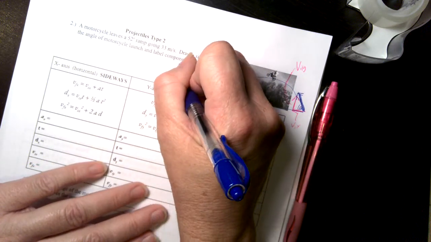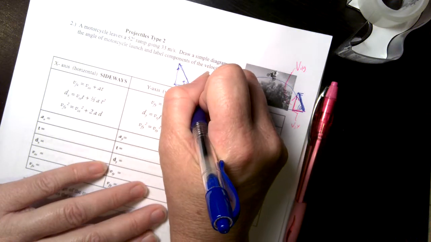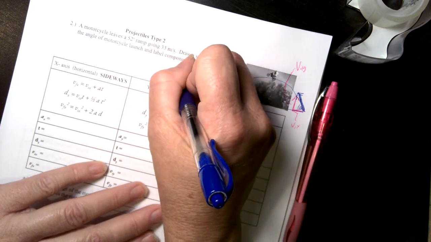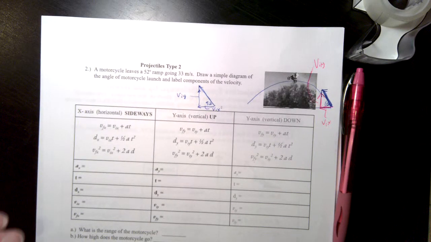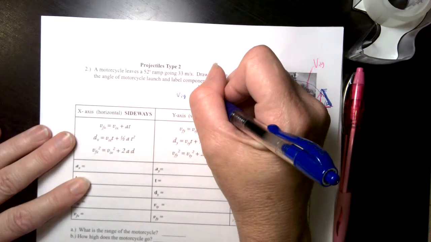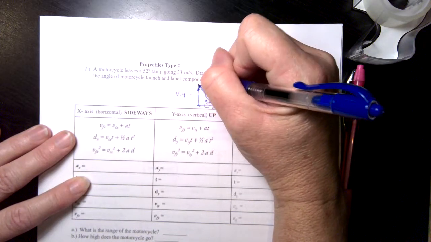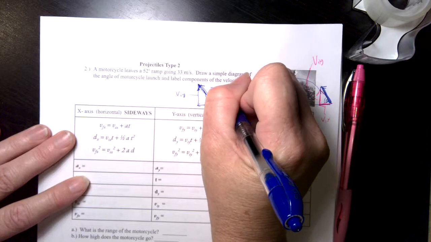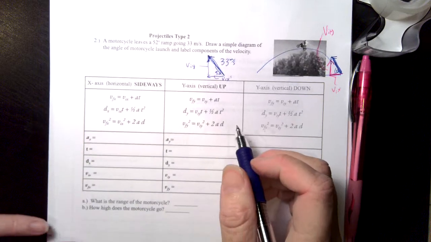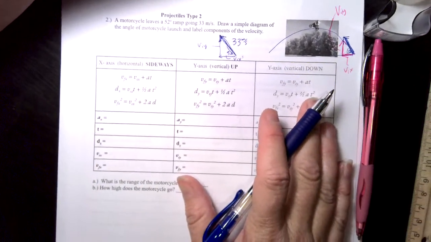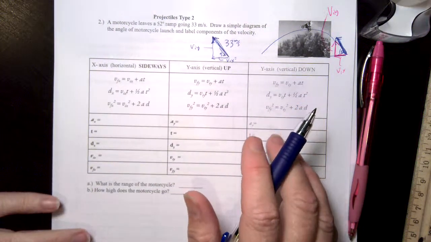X component, Y component, this is 52. This is going to be V initial X. This will be V initial Y. You see that? And the velocity going diagonally up, not straight up, is 33 meters per second. Okie dokie. There's my quick diagram. Now I'll start labeling our parts. I hate that glare. Oh, that's a little better.